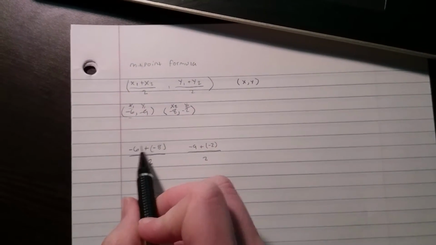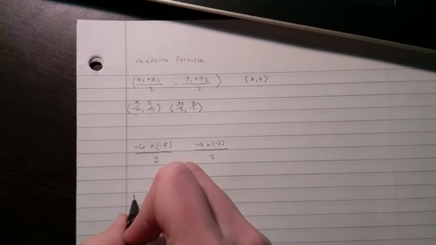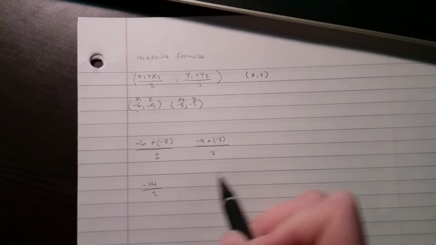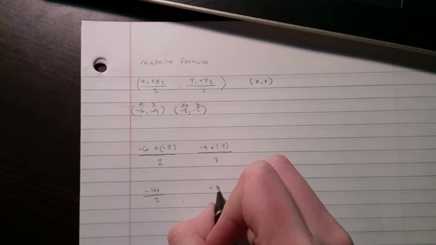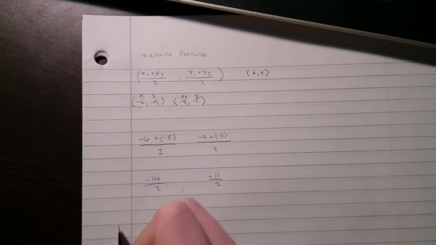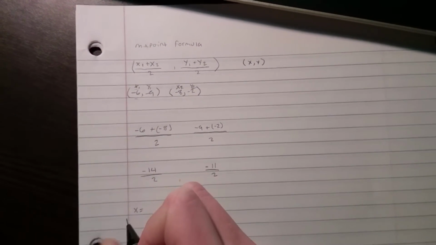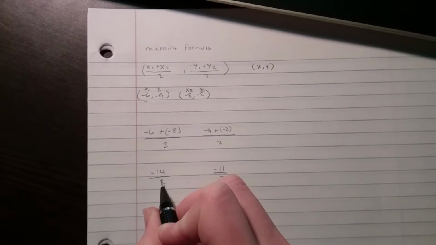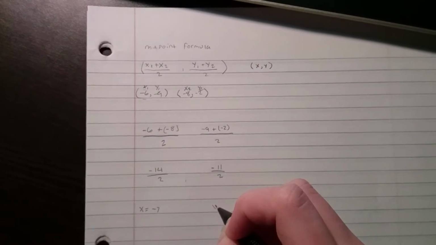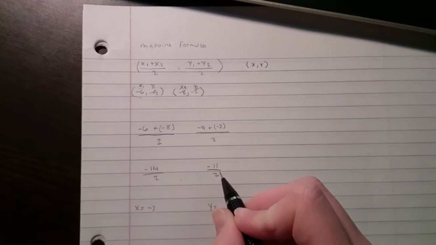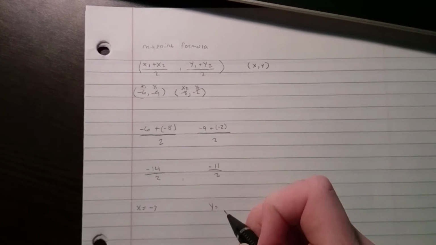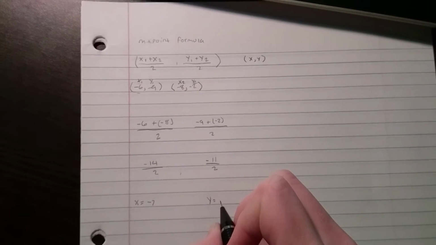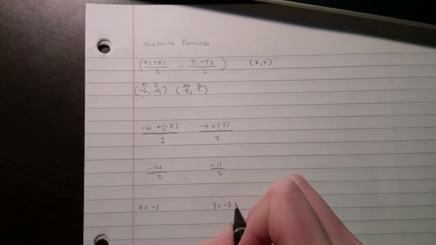So what we're basically going to do is add this up, and that's going to give us -14 over 2. And we're going to add this one up, which is going to give us -11 over 2. So now our x value over here is going to be -7, because we divided -14 by 2. And our y value is going to remain the same because you can't divide this, but you can break it down into a mixed number, so that's going to be -5 and 1/2.